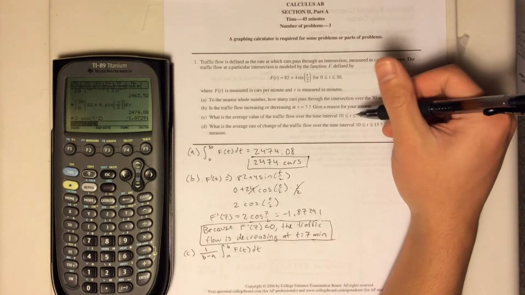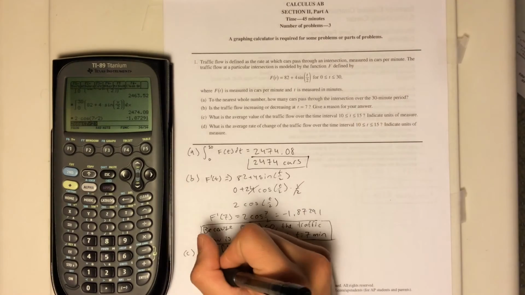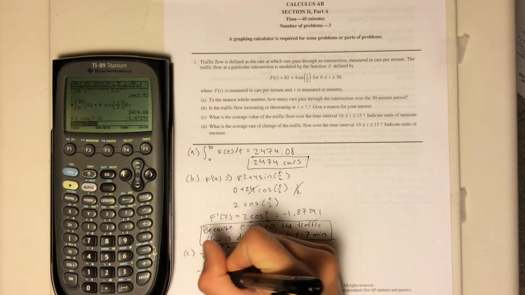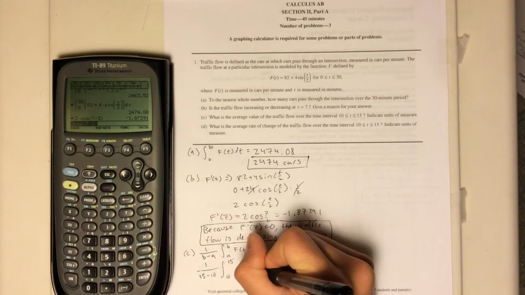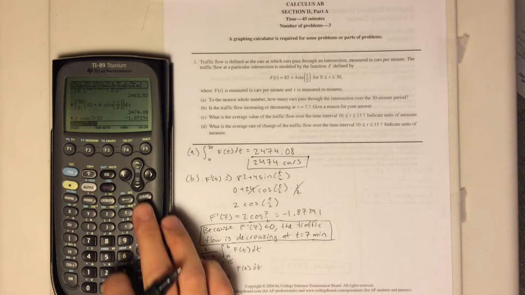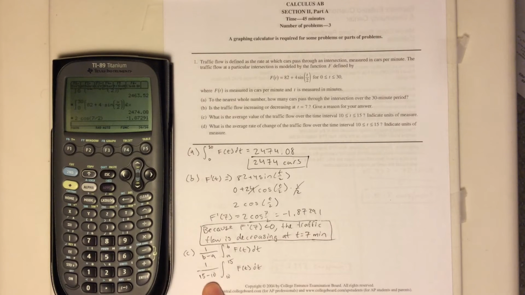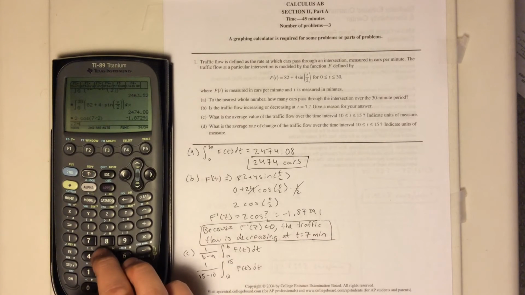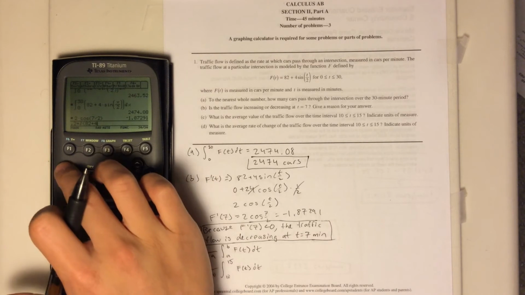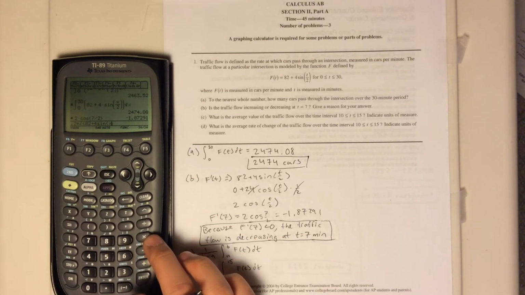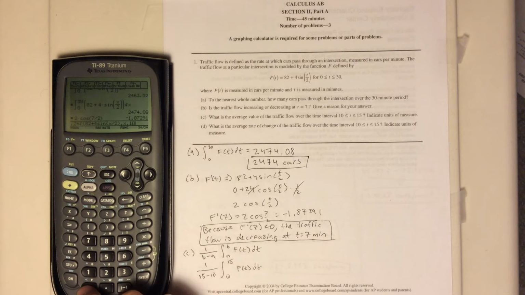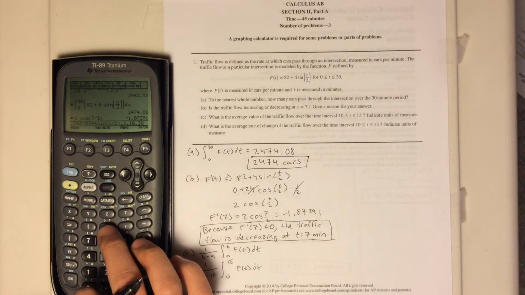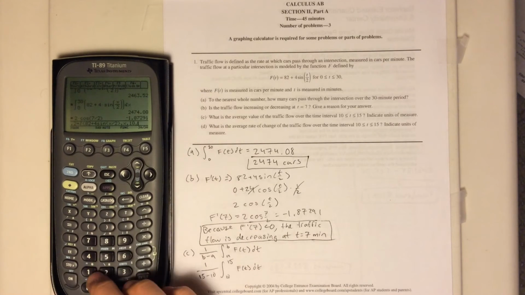15 will be your b, and a will be 10. So 1 over 15 minus 10 times the integral of 10 to 15 of f of t dt. Now plug that into your calculator. This is 1 over 15 minus 10. 1 over 5 is 0.2 times the integral of your function 82 plus 4 times sine of t over 2 dx, comma, and your boundaries are 10 to 30. Oh, my bad. 10 to 15. It's close.